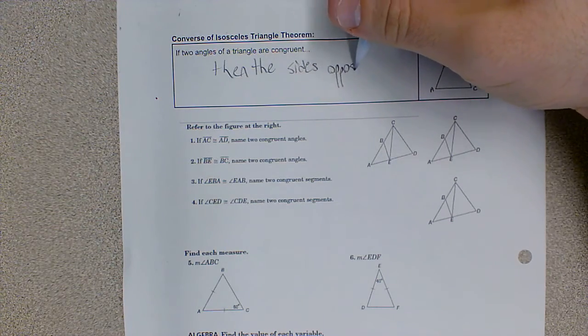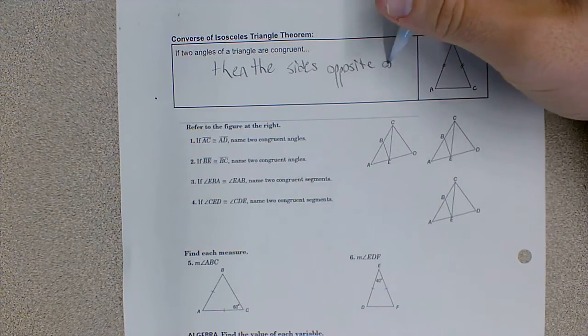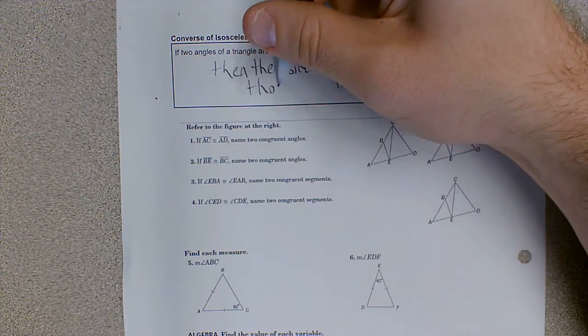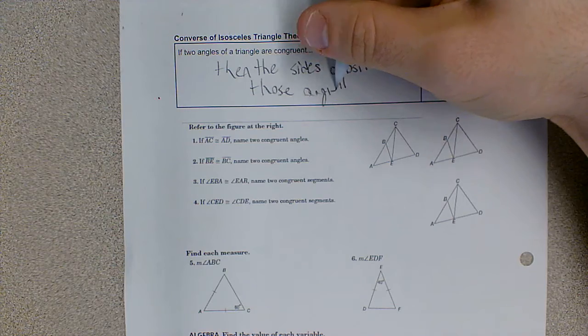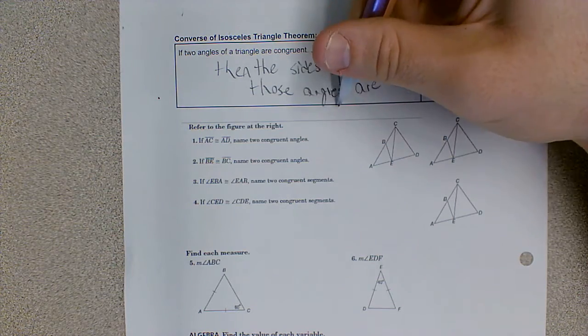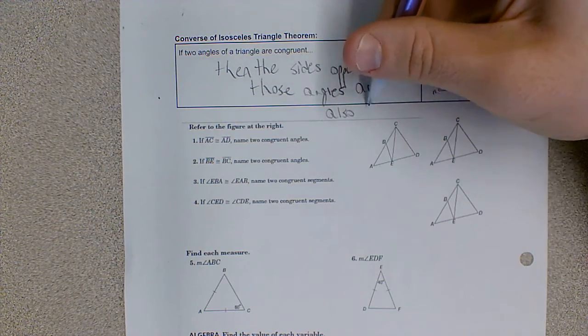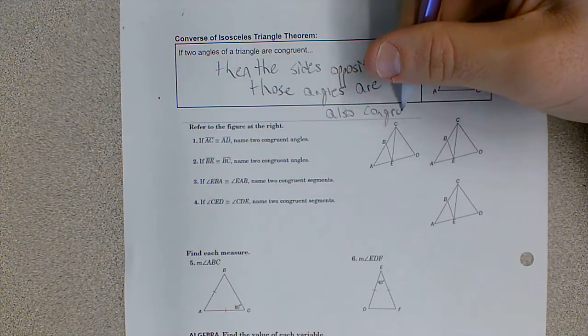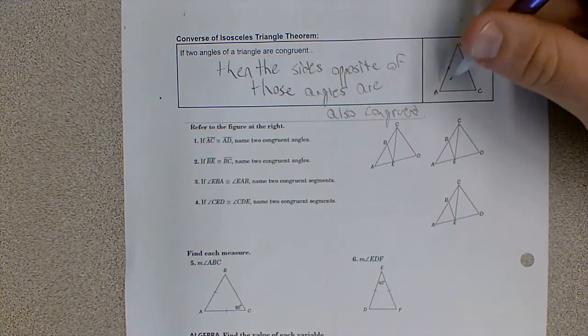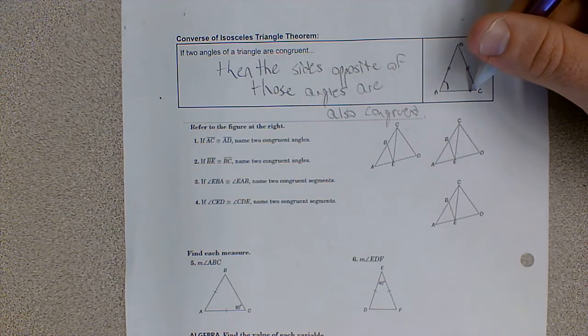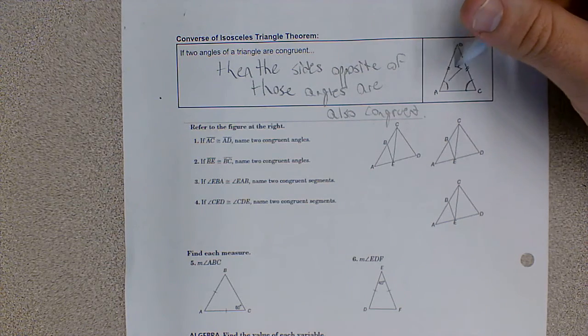So what that means is, if these angles are the same, these sides also have to be the same.